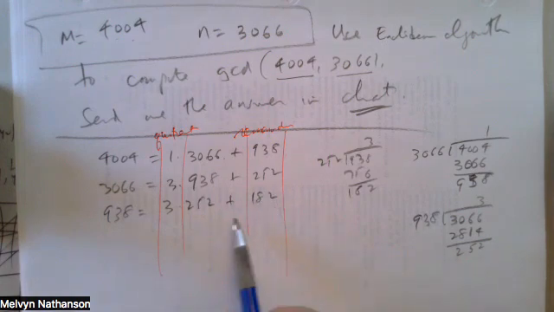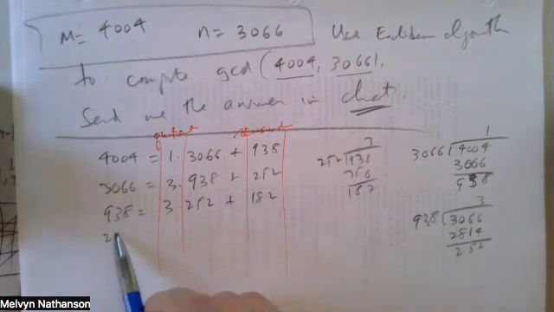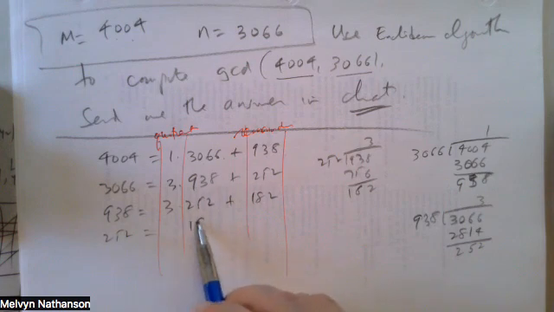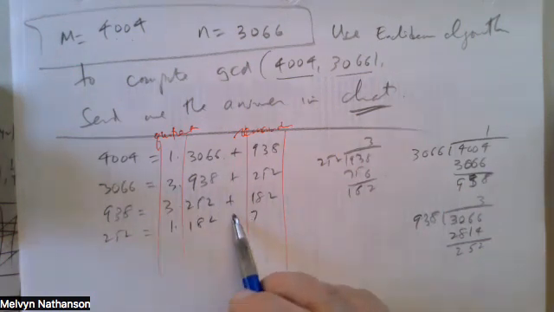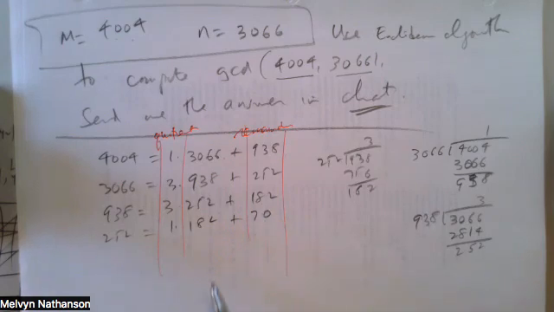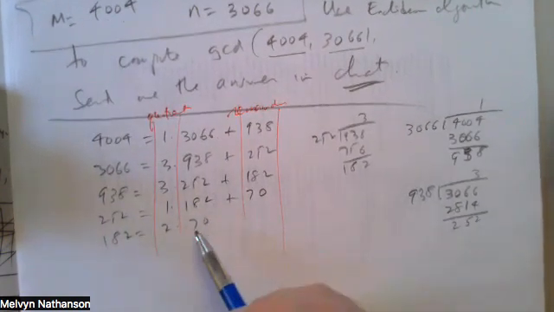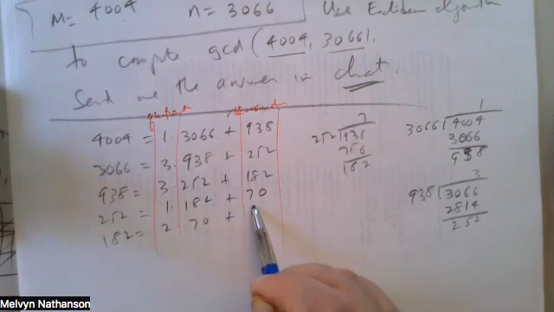Then you take 252 divided by 182, that goes in once and leaves a remainder of 70. 182, if you divide it by 70, that goes 2 times. 2 times 70 is 140, so that leaves a remainder of 42.